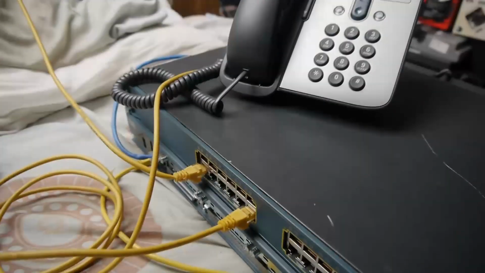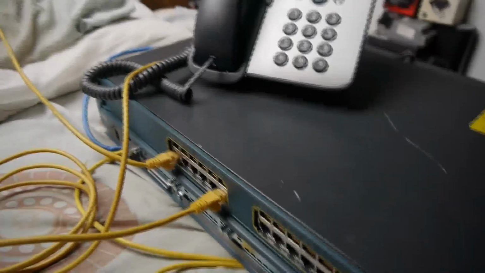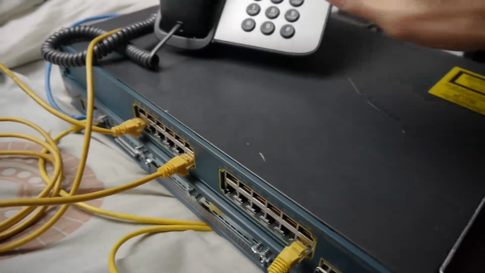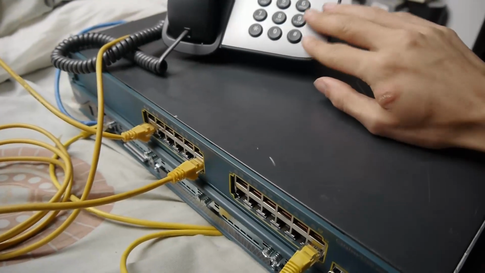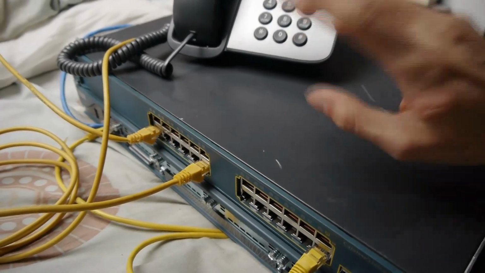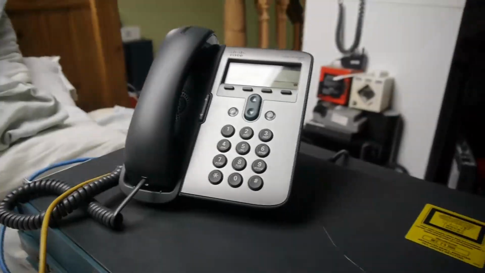So I guess you have to wait for the next video. In the next video we will be setting up basic VoIP services, which is basically we're going to add a couple of phones, we're going to add the firmware to the phones, and we will hopefully be doing a call between two phones. Yes, that's all in the next video.